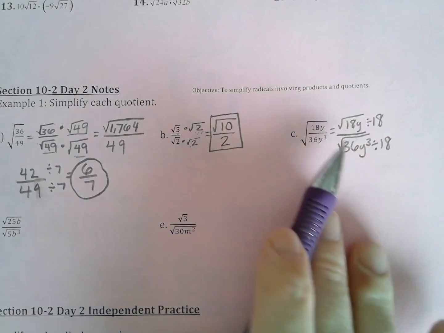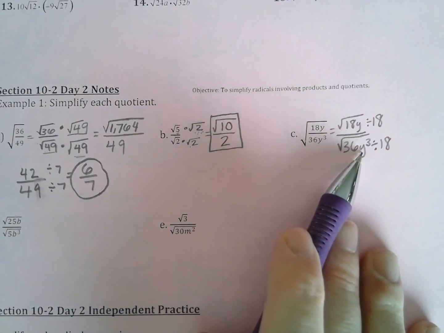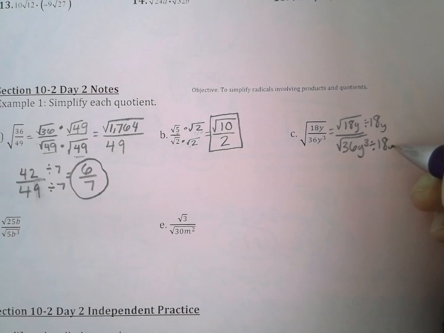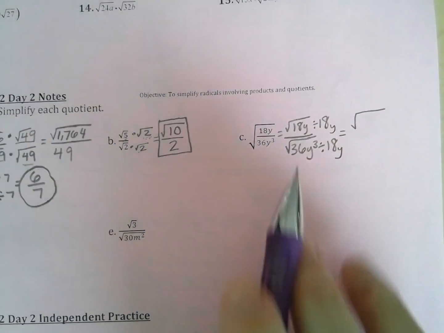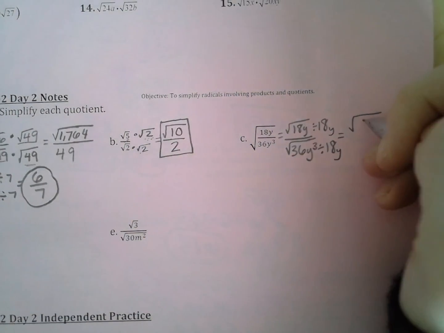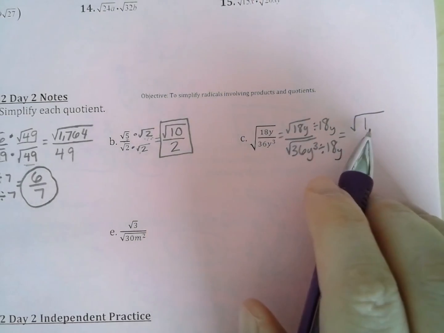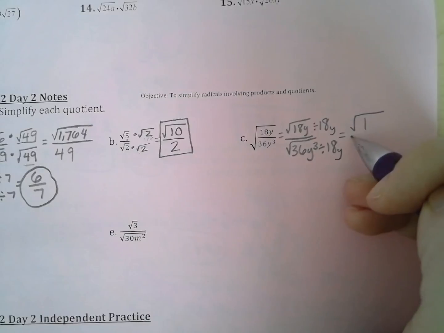Then if I look at the y's, I can take a y out of both of these. So I'm going to take a y also with the 18. So when I simplify then, 18 divided by 18 is 1. If I start with one y here and I take out a y, I'm left with no y's on the top.